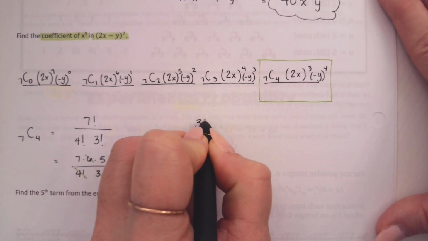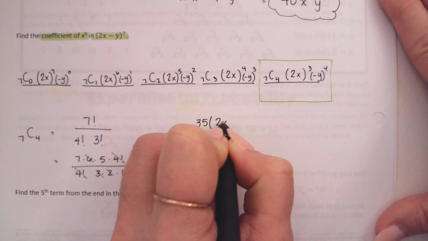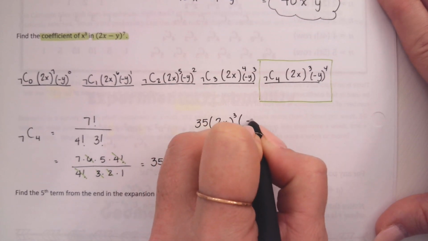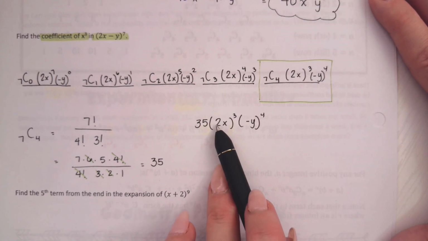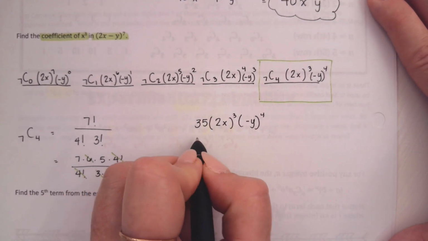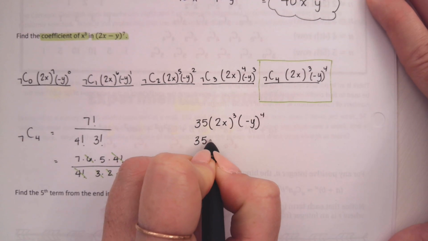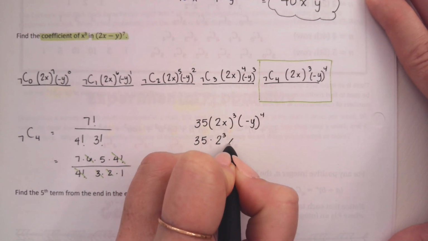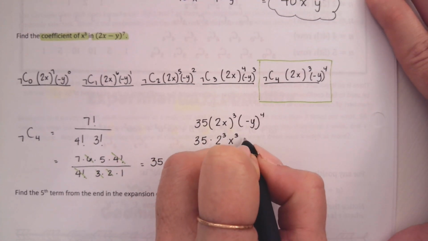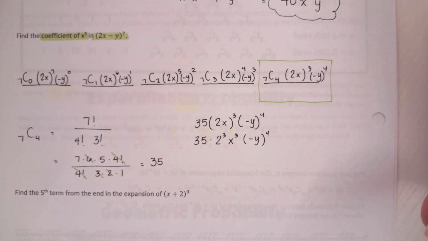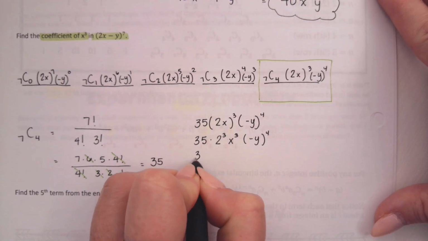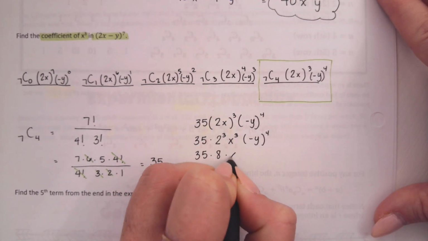So it's 35 times 2x to the third power times negative y to the fourth power. This would be 2 to the third power, x to the third power, and this one is negative y to the fourth power. What's 2 to the third power? 8. So now we have 35 times 8 times x cubed.